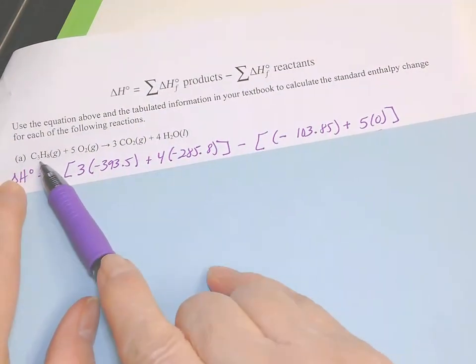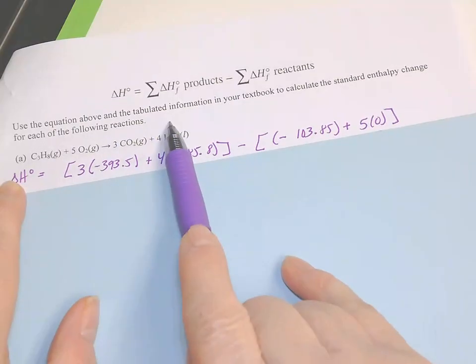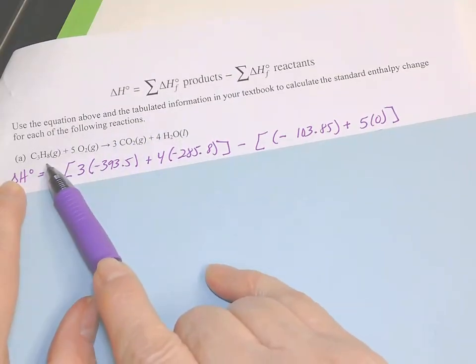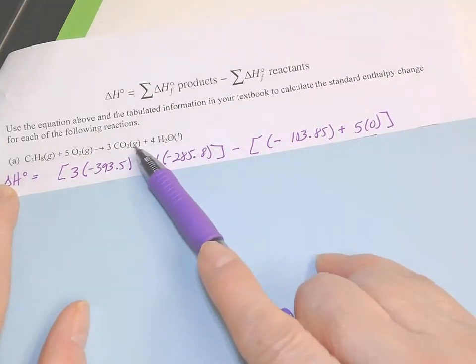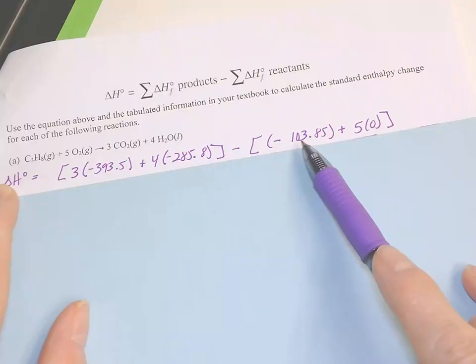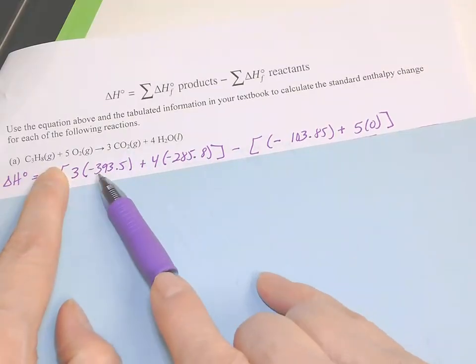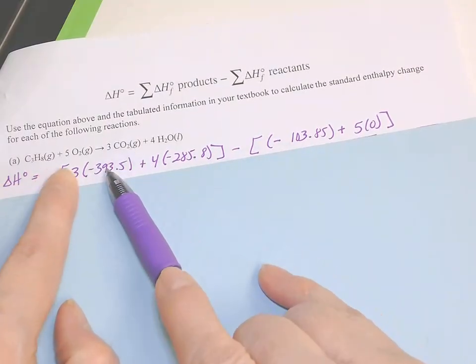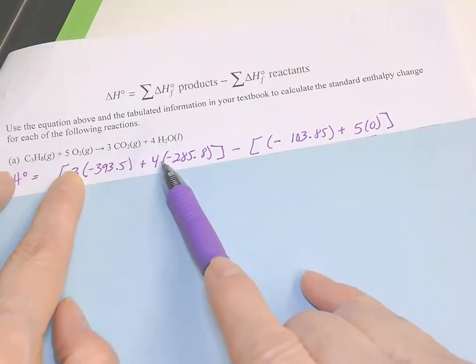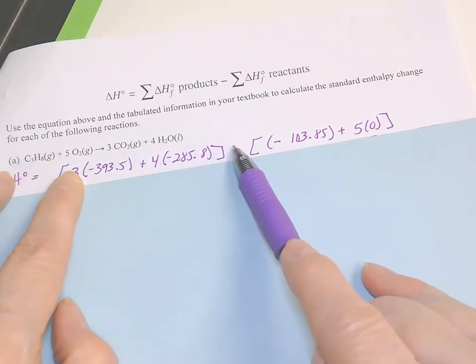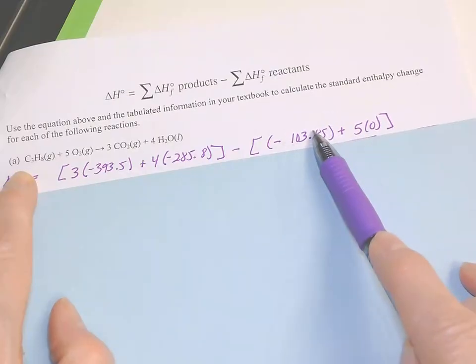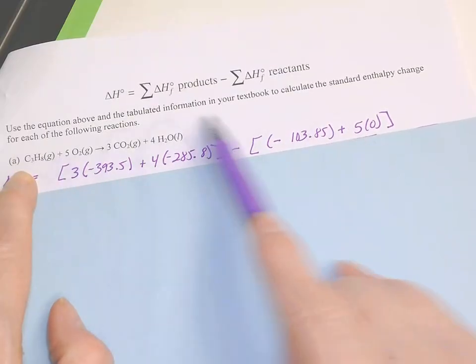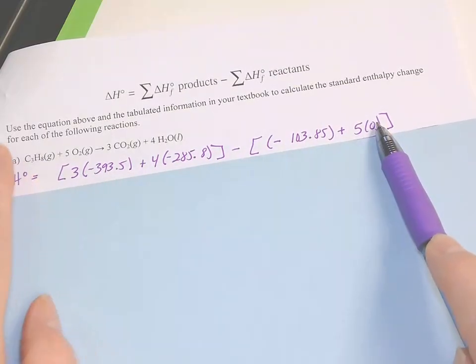So remember, it's going to be your products minus your reactants. So you're going to look up your values, and you've got 3 of your carbon dioxides right here. There's your carbon dioxide value, plus 4 of your water heats of formation, minus your C3H8, plus your 5 times 0. And it's nice to put the 0 in there.